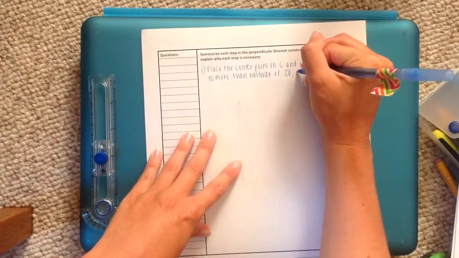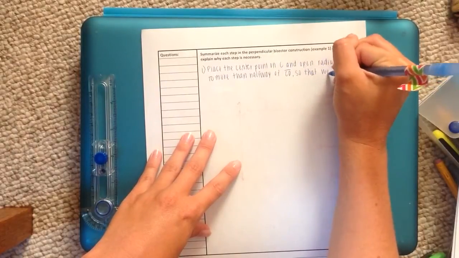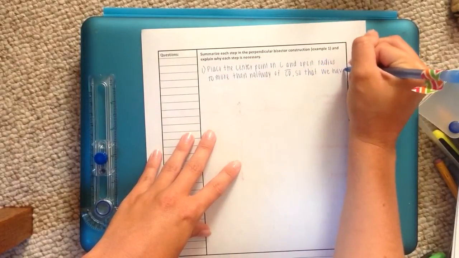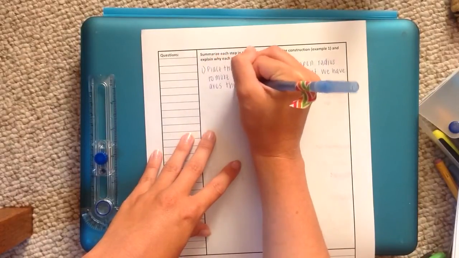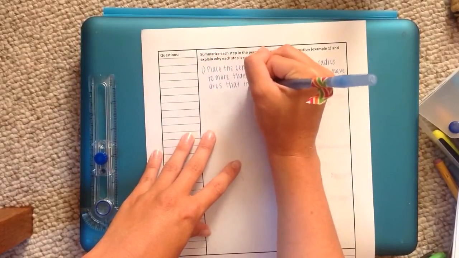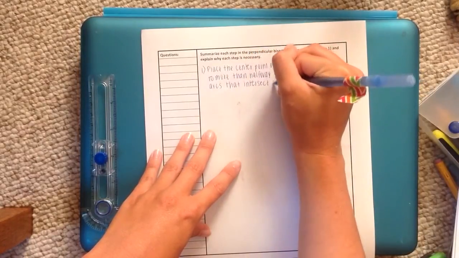And this is so that we have arcs that intersect one another.